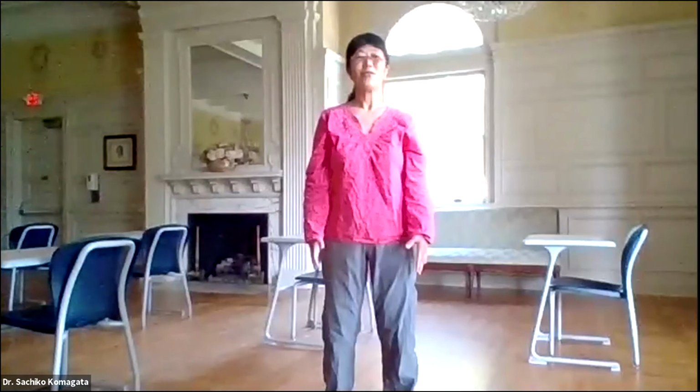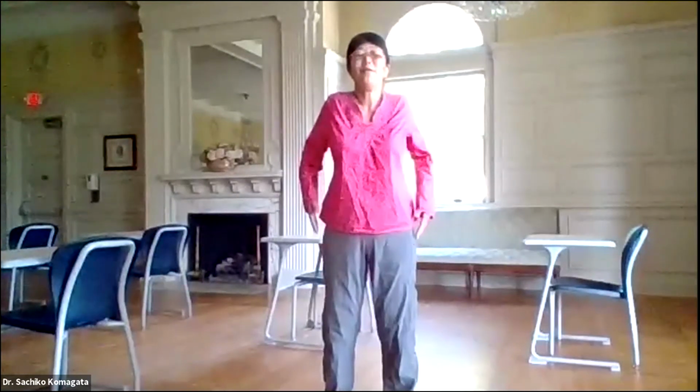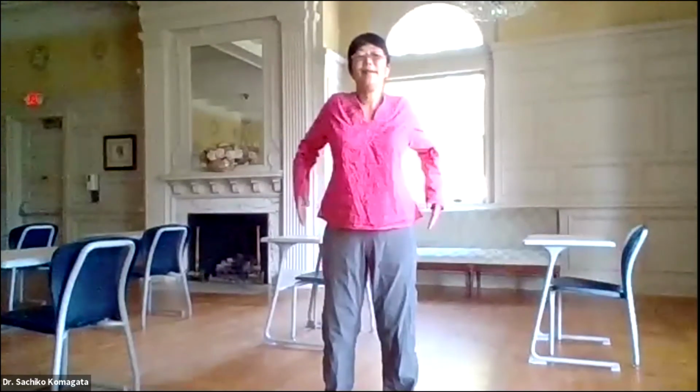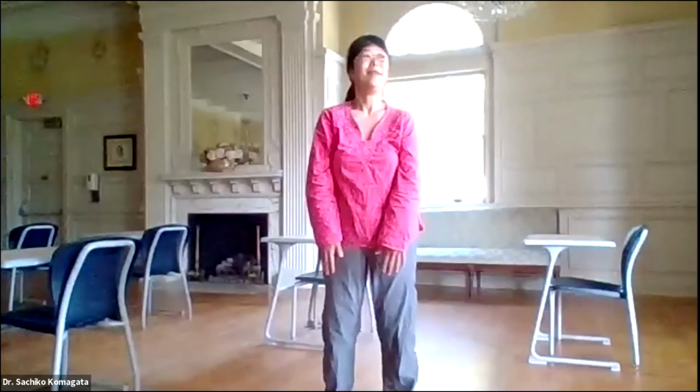So bring your hands down, moving into shoulders. You're going to rotate your shoulders first 3 times forward, gentle. And then backward.